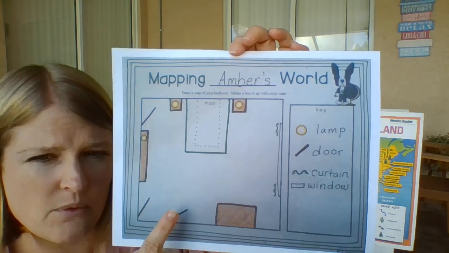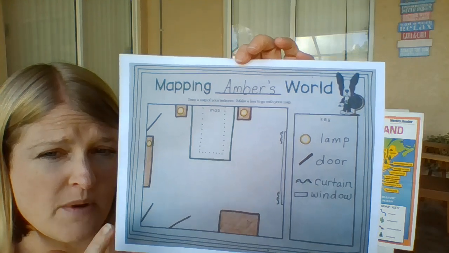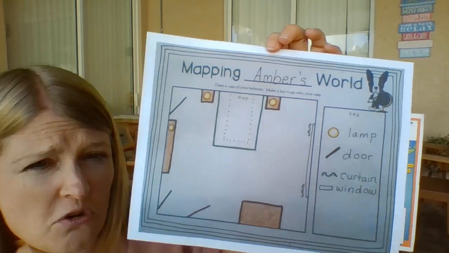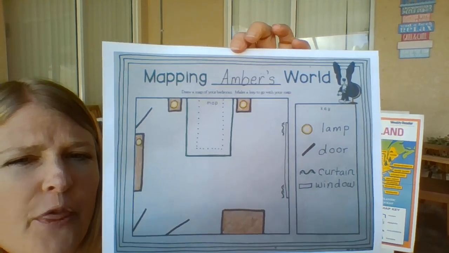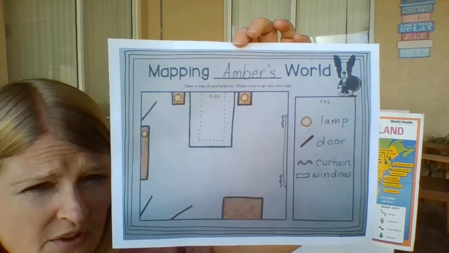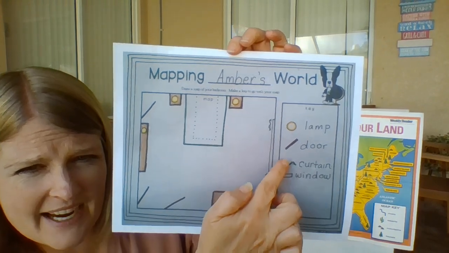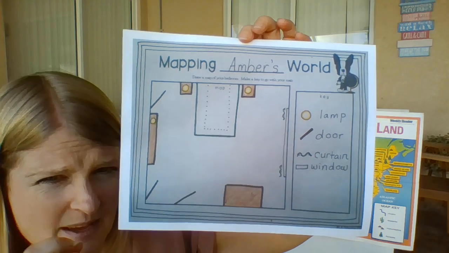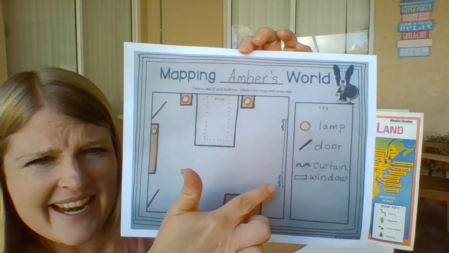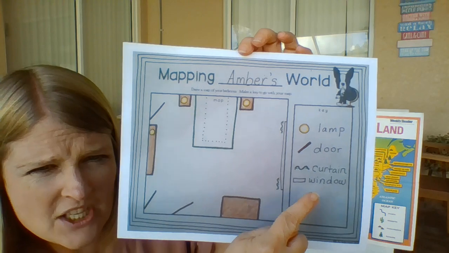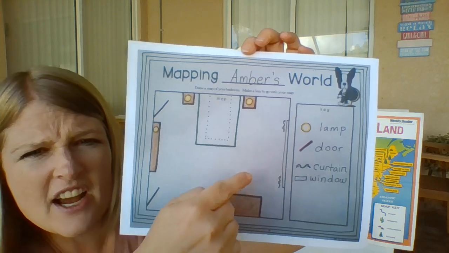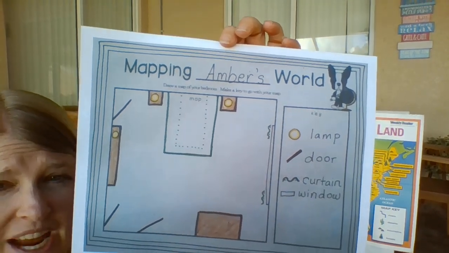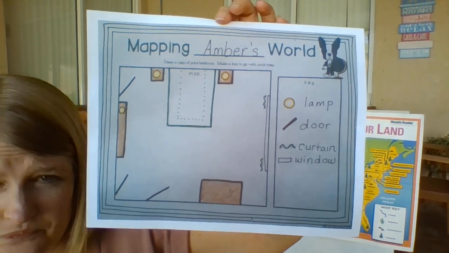So I see she has 3 doors in her bedroom. I'm wondering maybe if one is the door to get in and out of her bedroom, maybe one's a closet, maybe one leads to a bathroom, or maybe she has 2 closets. I'm not sure, but there are 3 doors in her bedroom. So the next thing I see are 2 symbols that go together, this rectangle and this squiggle line, and I see them both over here. And it says the rectangle is a window and the squiggle lines are the curtains. So I know she has a window right there in her bedroom.